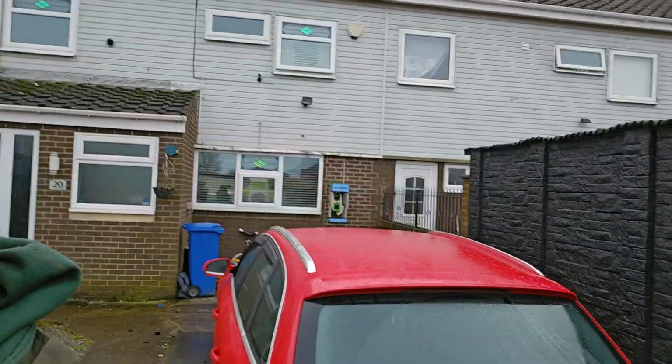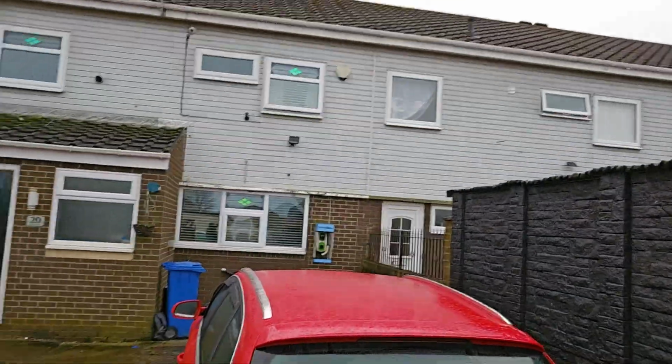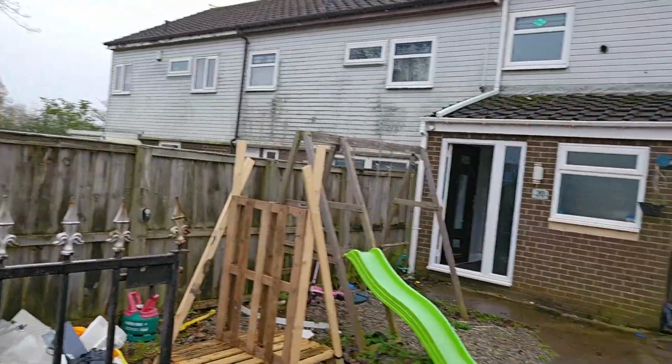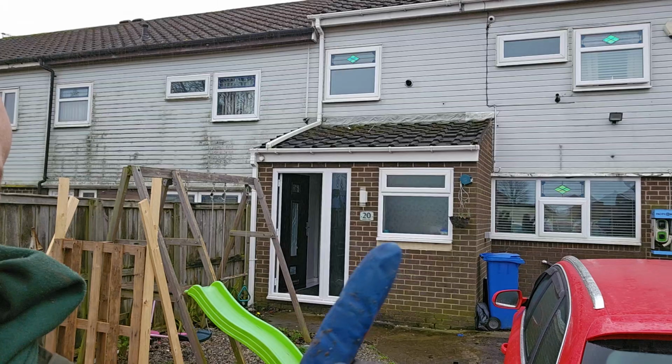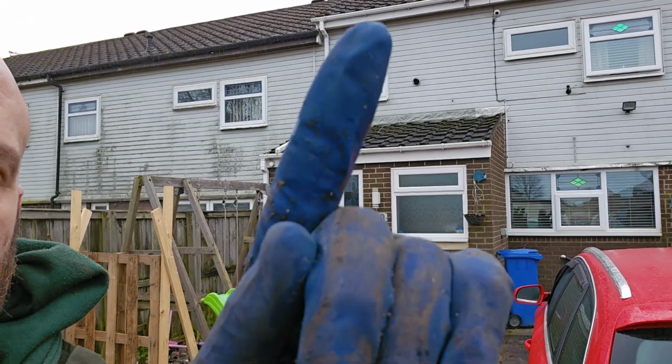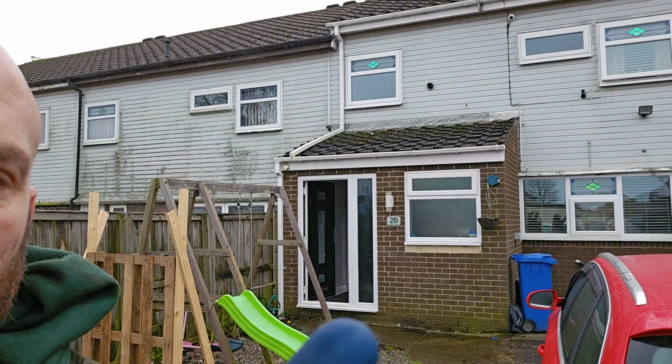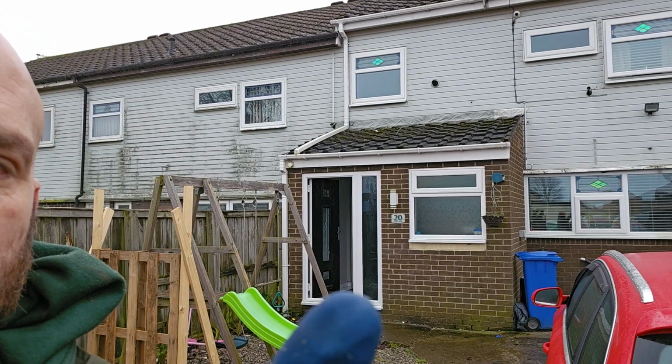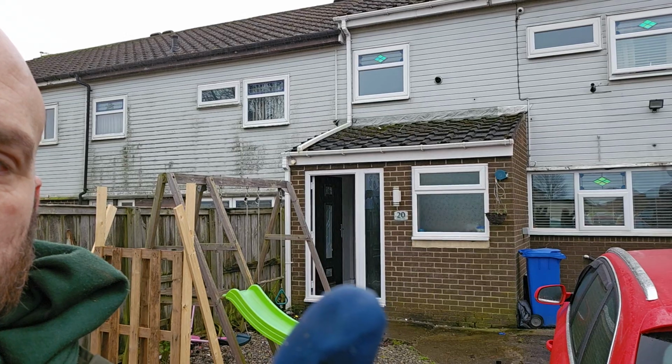Now if we look at these houses, you'll see that every single one of these houses has a downspout on it, but this fine chap has an extension on the front of his house. It would be right to presume that there is a rainwater gully buried somewhere down here in this part of the house.